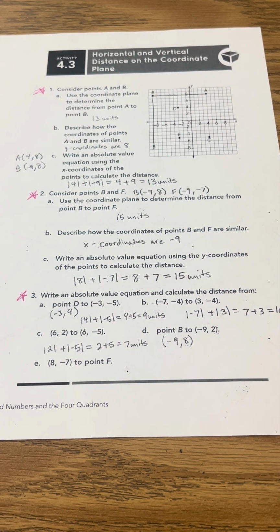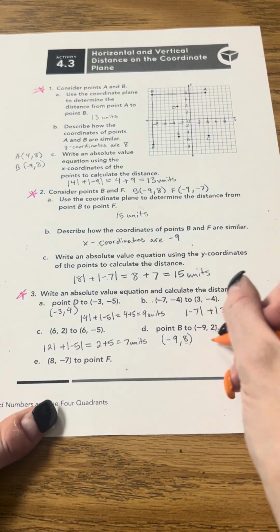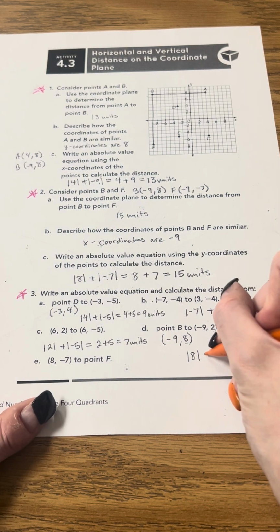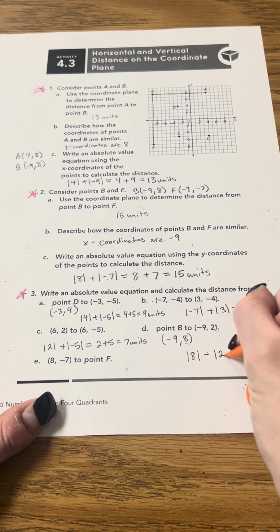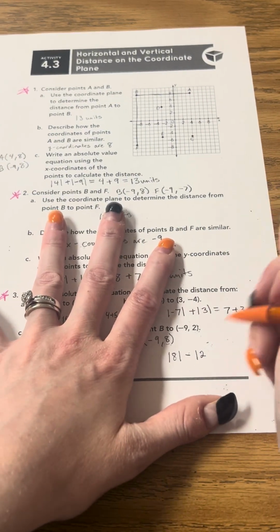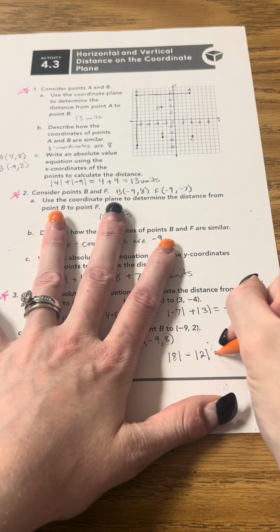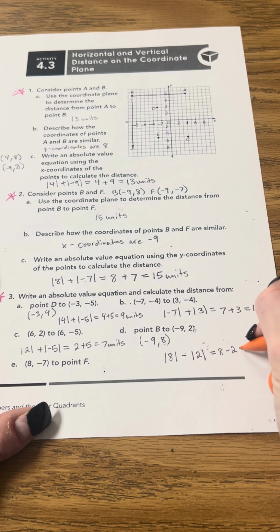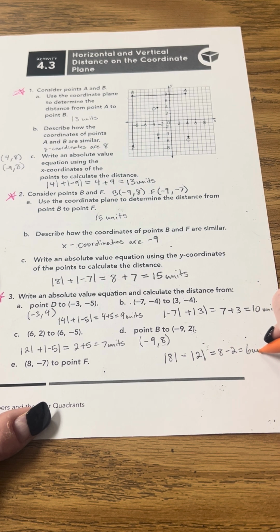They're both positive, not different or opposites of each other. So in this case, yes, we're going to do absolute value of 8, but in this case, we're going to do the minus absolute value of 2. And that one would actually be 8 minus 2, which then we would get 6 units.